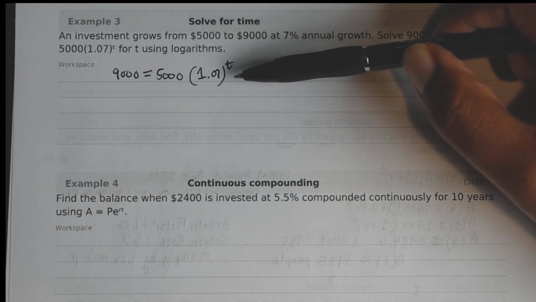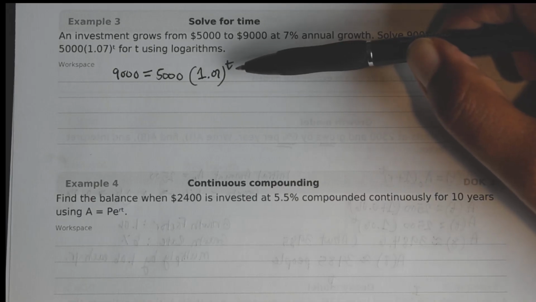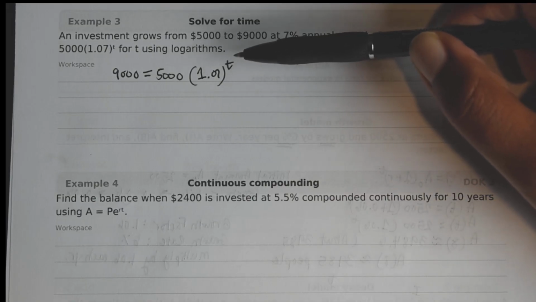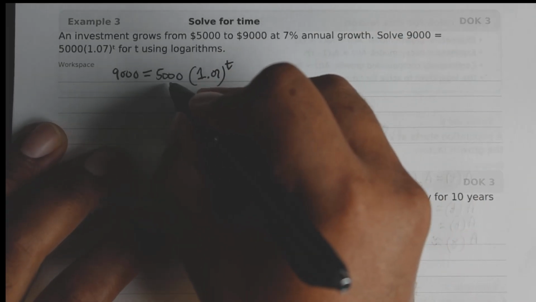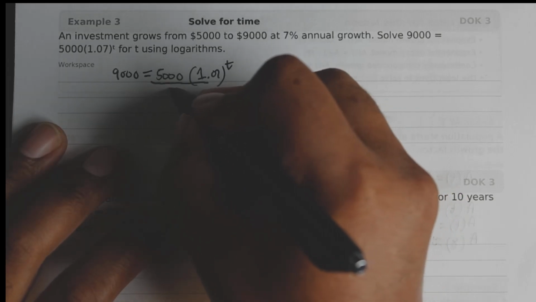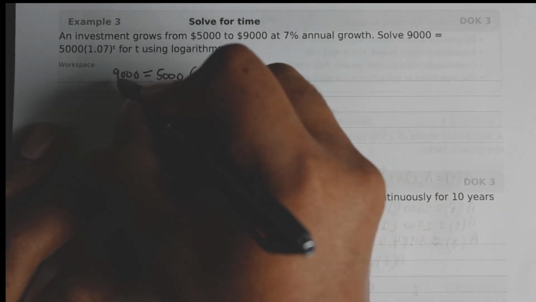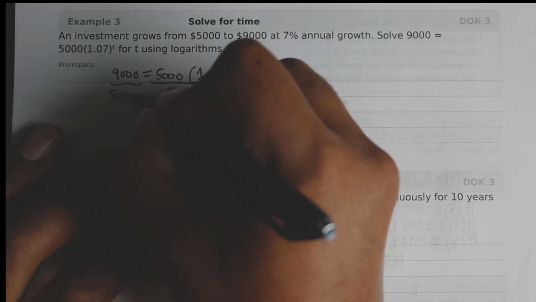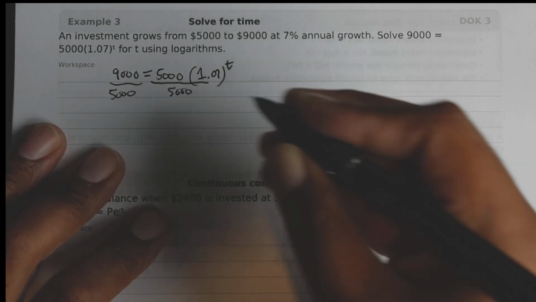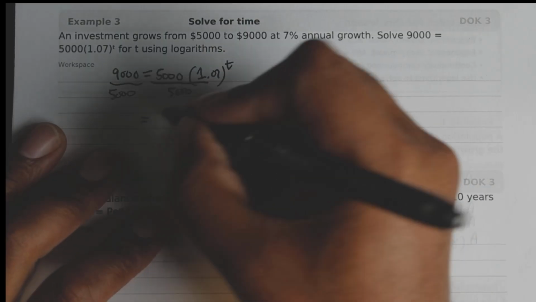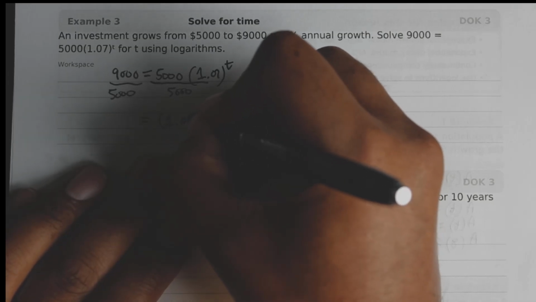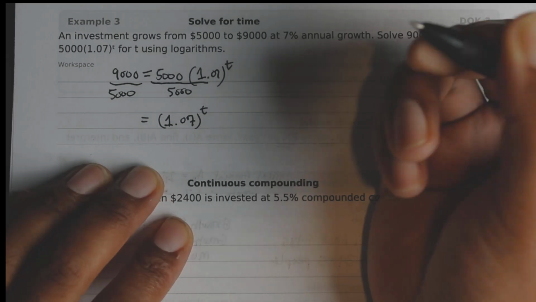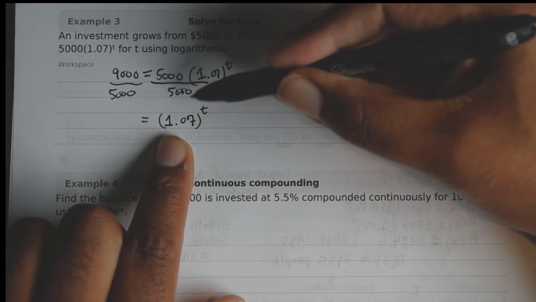So we have our problem, and the first thing we're going to do is divide by 5,000. So when we divide by 5,000, we'll end up with this side because it simplifies to 1.